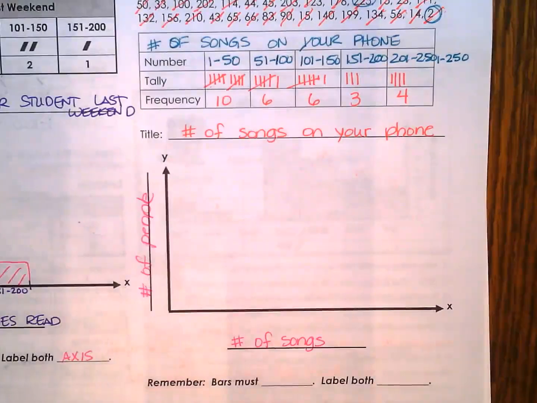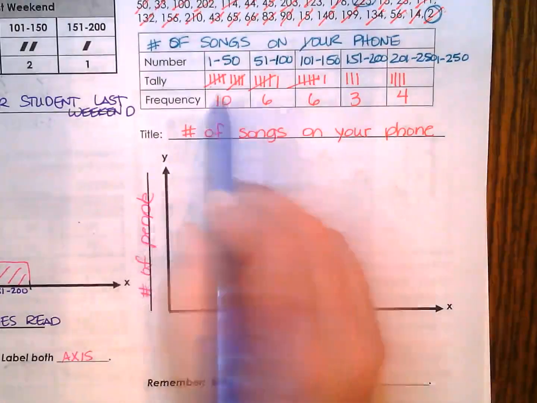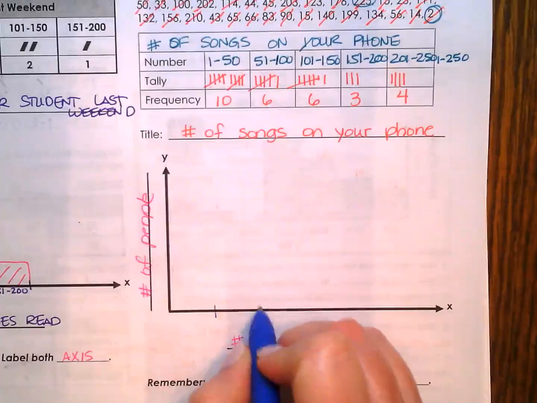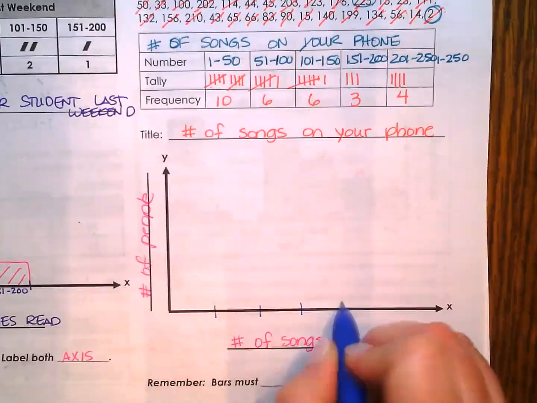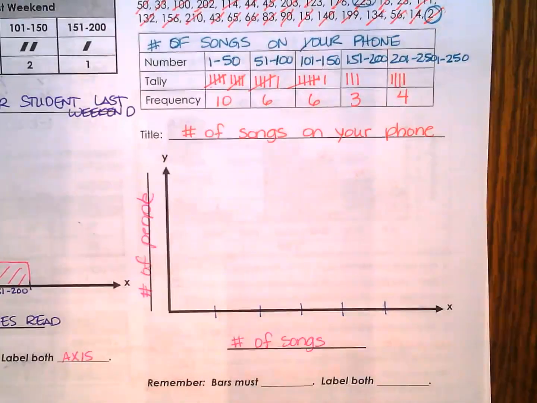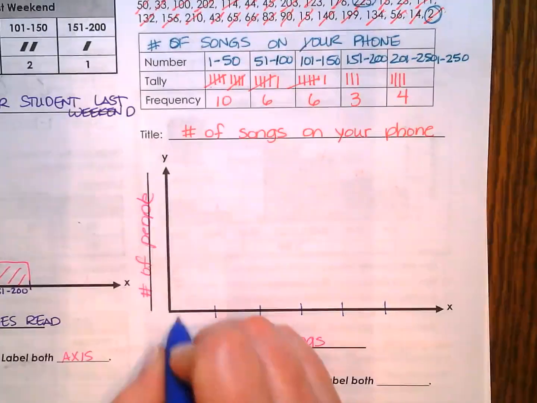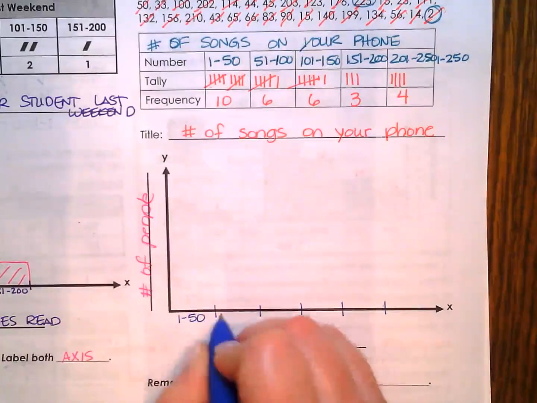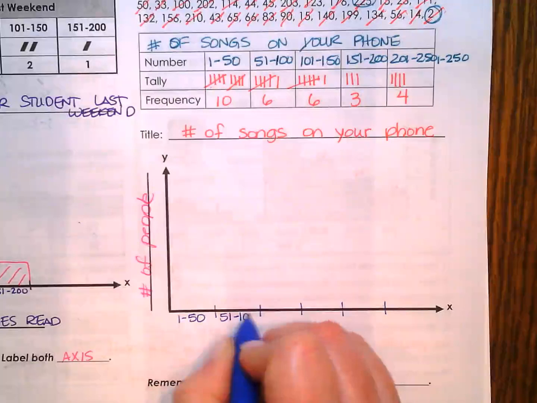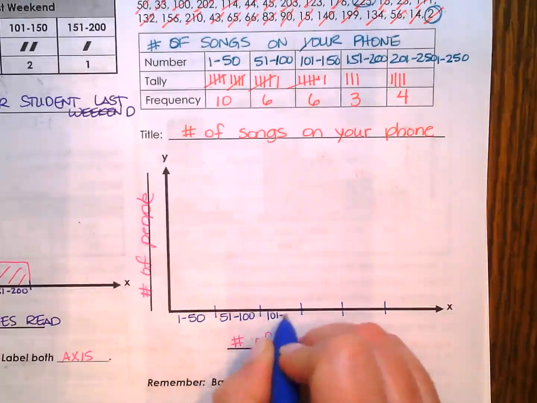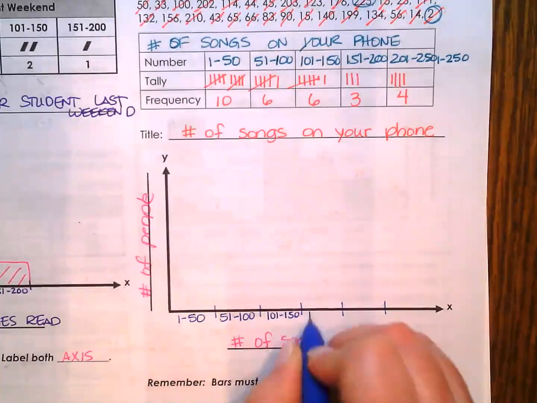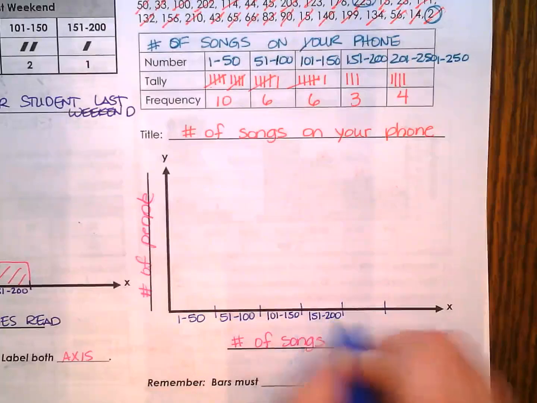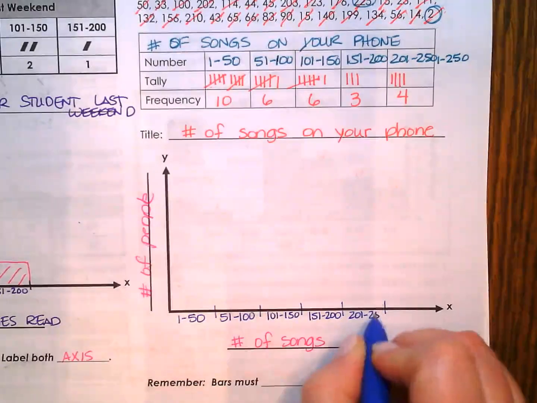Let me make sure you can see all this stuff as I'm doing it. All right, and then we're going to start marking off our stuff. So we know we've got 5 intervals, so I'm going to break this up into 5 chunks. Try to make them about equal because they represent an equal number of numbers. 51 to 100, 101 to 150, 151 to 200, and 201 to 250.